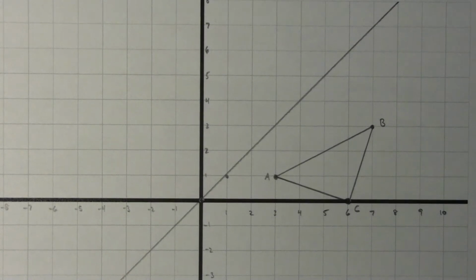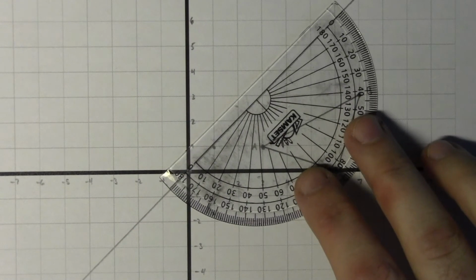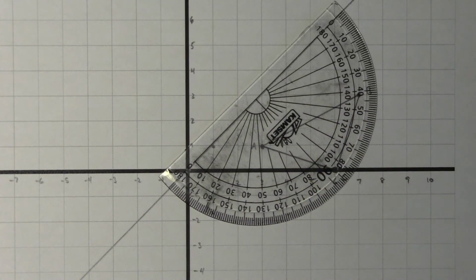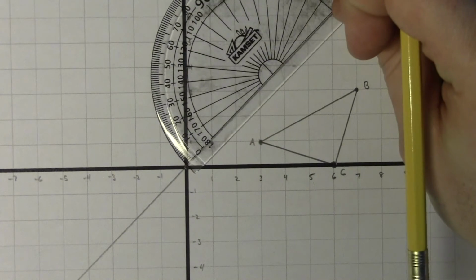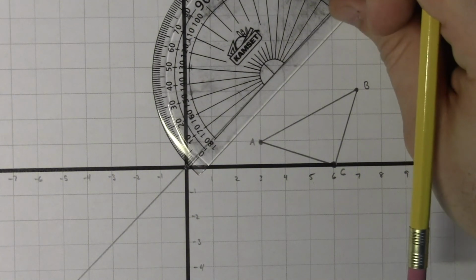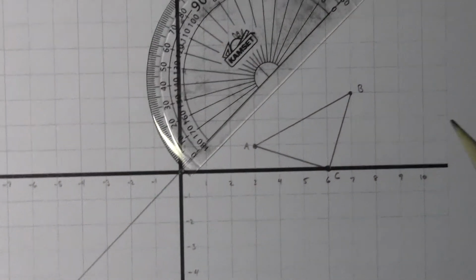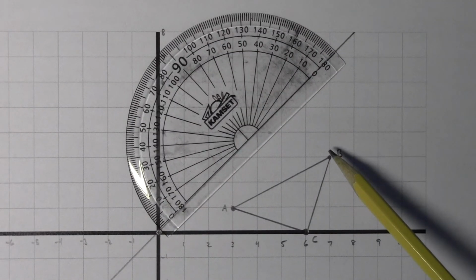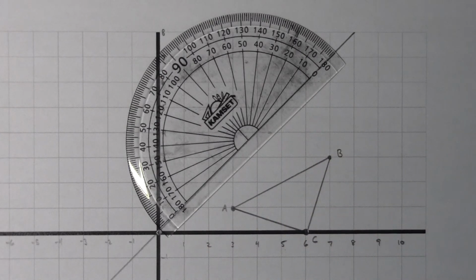So your trick is, you need a protractor. Your trick is you need to find 90-degree angles here. So it might be somewhat difficult to see, but it shouldn't be too bad. You need to draw a line from each vertex to the line of reflection at a 90-degree angle.